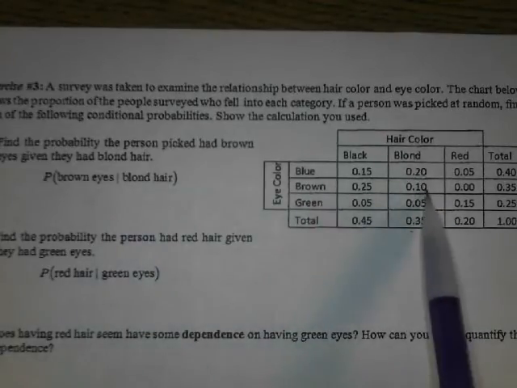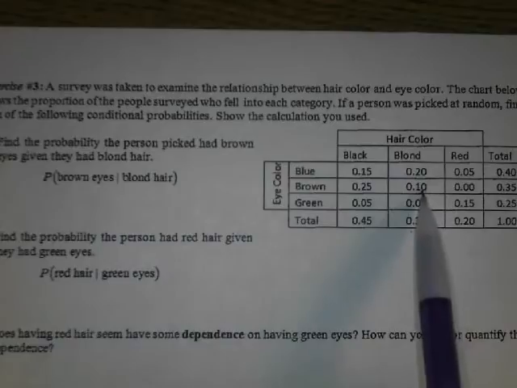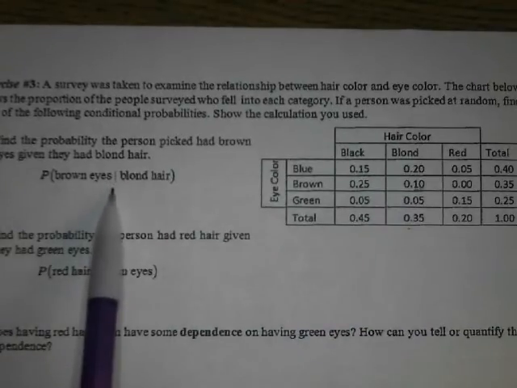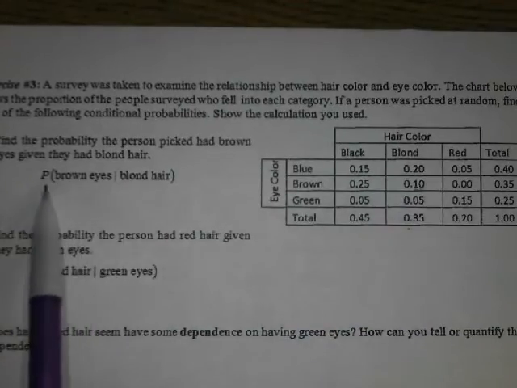So, this probability, Margaret, and anybody else, this is just the probability that by picking someone, you're picking someone who has blonde hair and brown eyes. This does not mean and probability. This is what is the probability that someone has brown eyes given that they have blonde hair. Alyssa, what'd you come up with for your fraction?